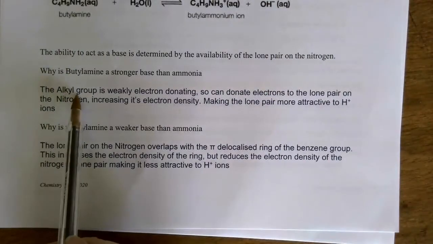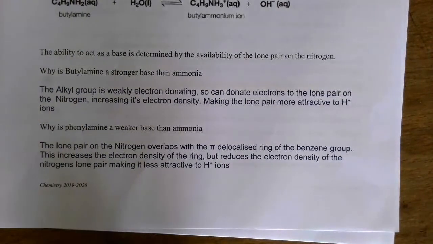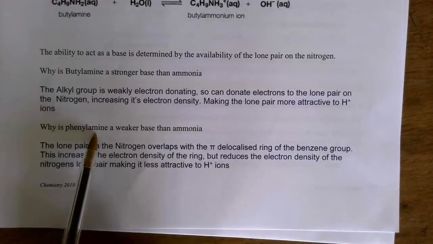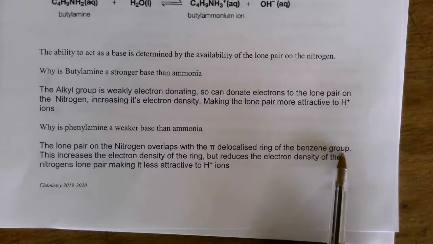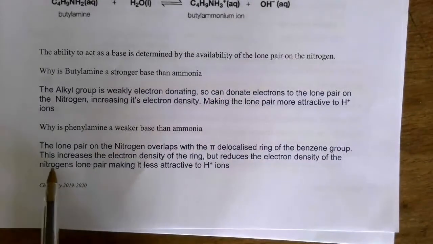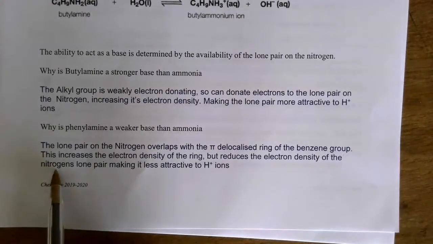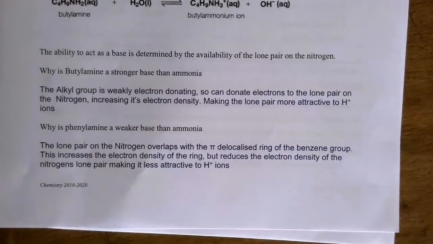So anything with alkyl groups, or the more alkyl groups I've got on, the better. That's why dibutylamine is a stronger base than butylamine. Whereas phenylamine, because you've got this benzene group, which reduces the electron density of the nitrogen's lone pair because it sucks the electrons into the ring. It makes the ring more reactive, but it makes the lone pair on the nitrogen less reactive.